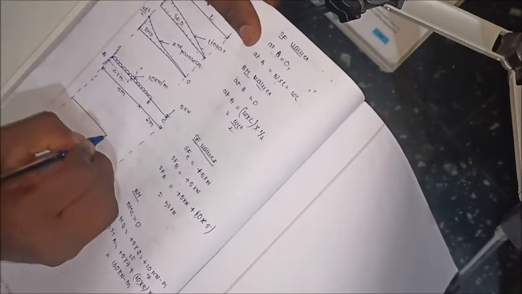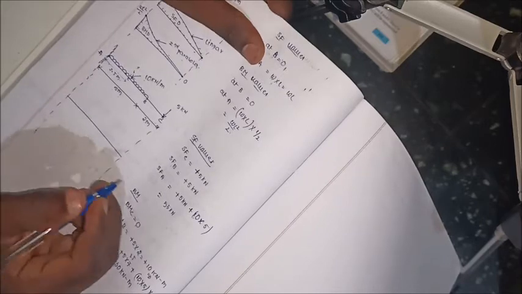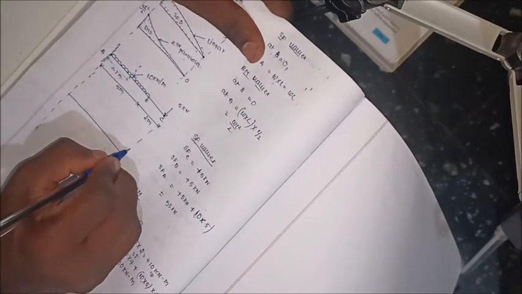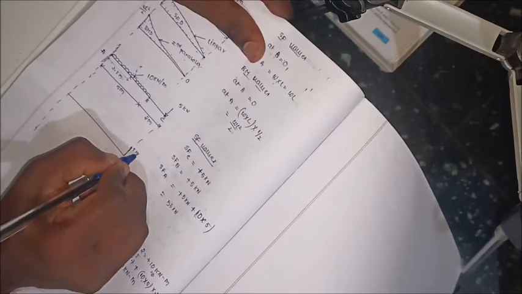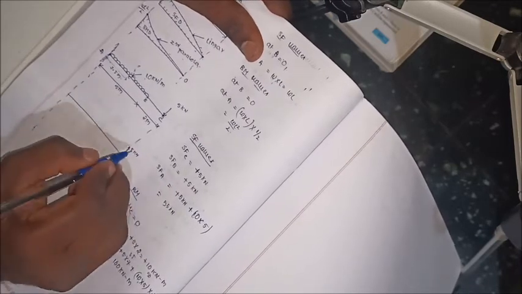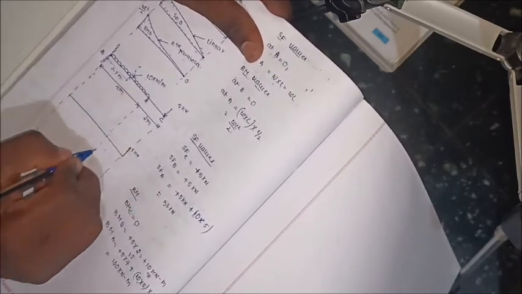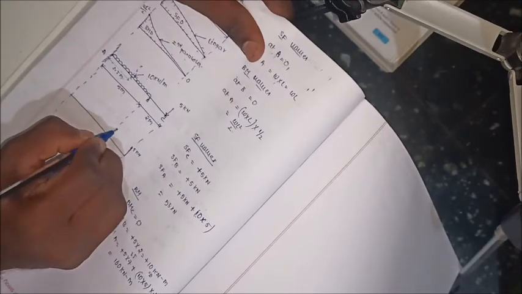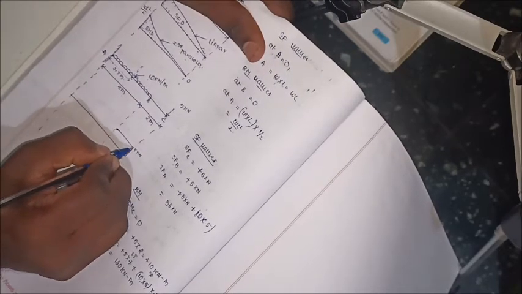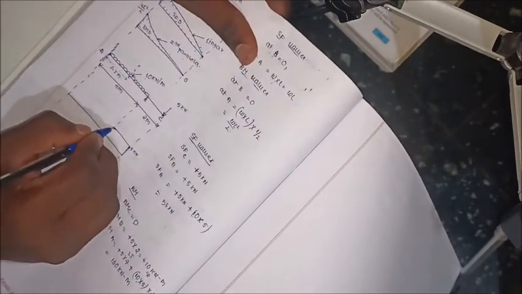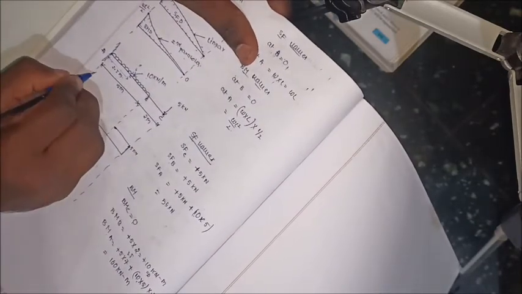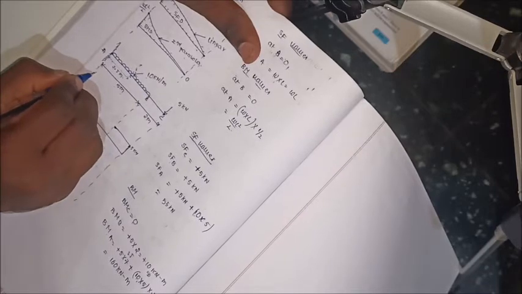Initially draw the baseline. The shear force value at C is 5 kilonewtons. At B also 5 kilonewtons, so there is no variation between B and C. At A it is 55 kilonewtons.